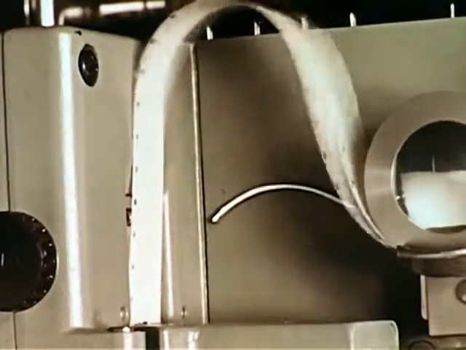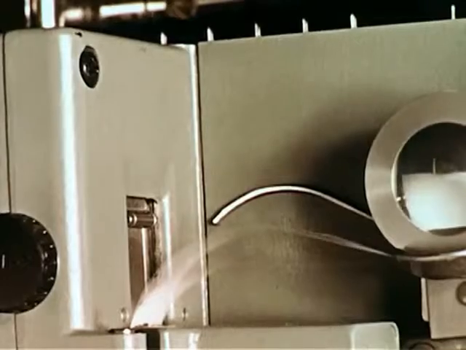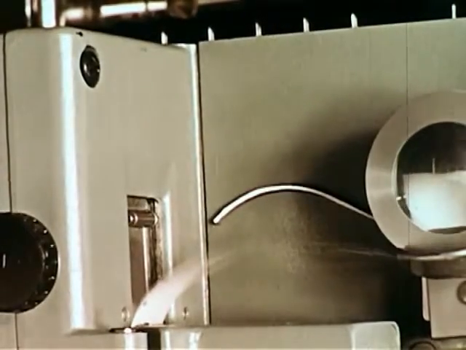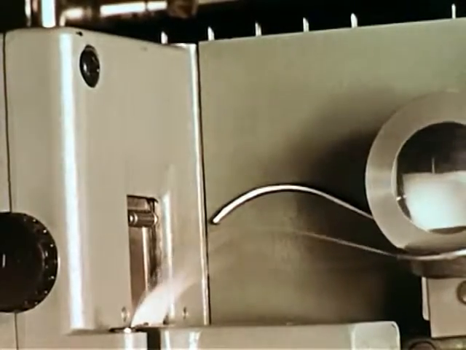If loops are too large, they will slap about. If they're too short, they may tear the film. About 95% of film damage happens in the first 20 feet.